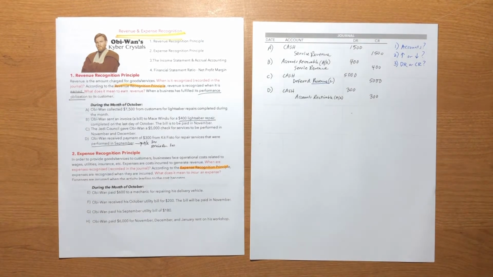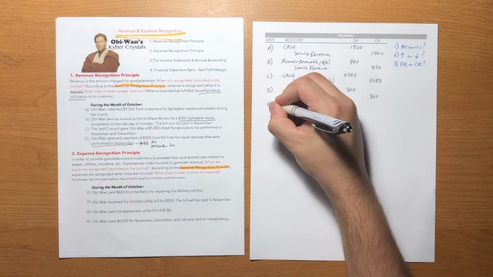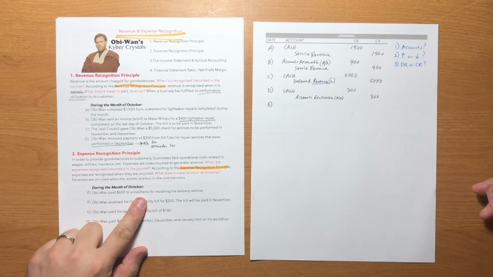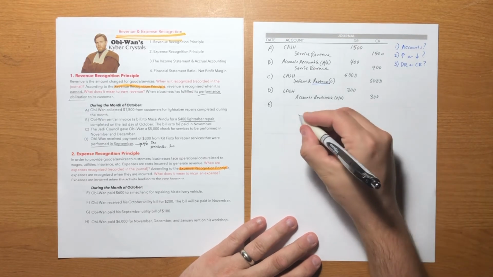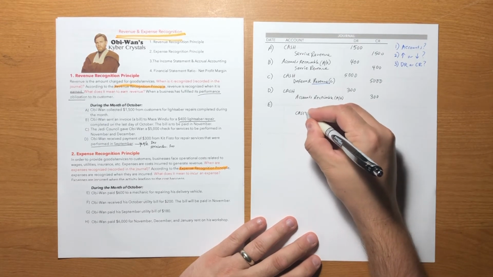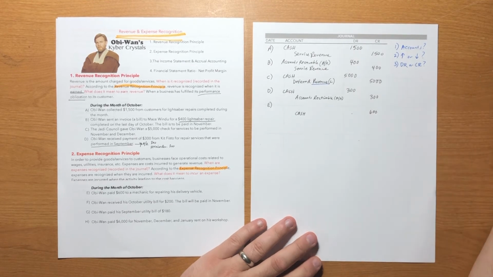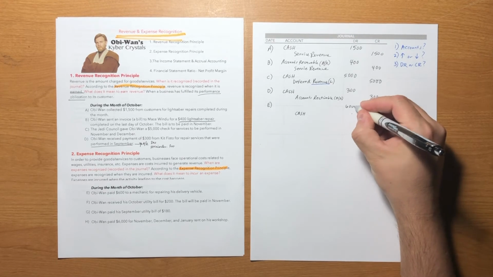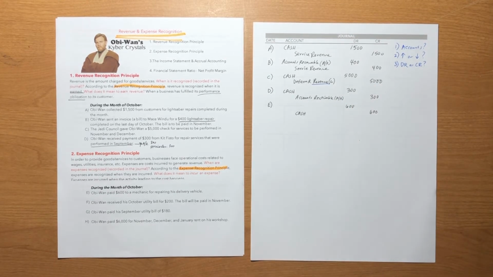So let's look at letter E. Obi-Wan paid $600 to a mechanic for repairing his delivery vehicle. What accounts are affected here? Well, if he paid $600, what's happening to his cash? His cash is going down $600. In addition, we need a debit of $600. As we know, journal entries, debits have to equal credits. So, what do we debit here? The question is, do we have an expense?